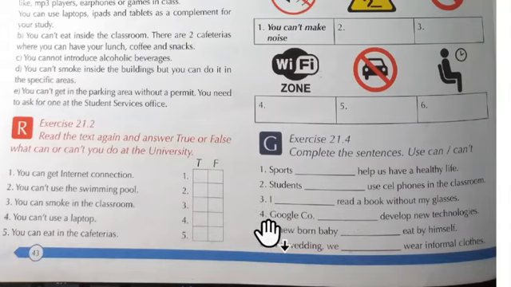Number 4, Google company develop new technologies. Number 5, a newborn baby eat by himself. And 6, in a wedding we wear informal clothes. According to the context, you have to guess the right verb. Is it can, a positive sentence, or can't, a negative sentence?